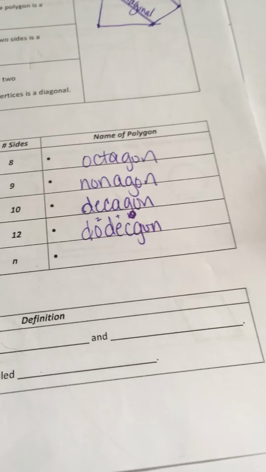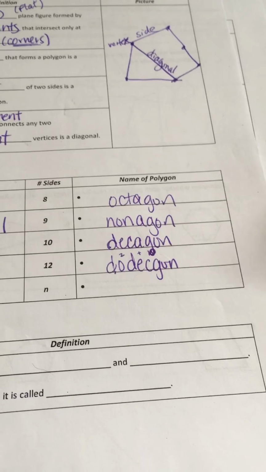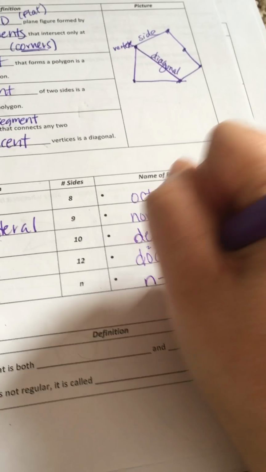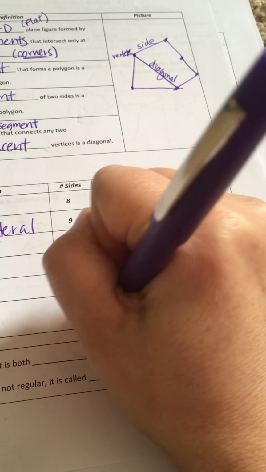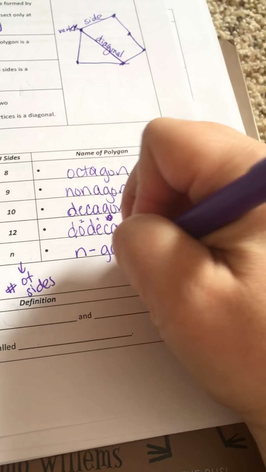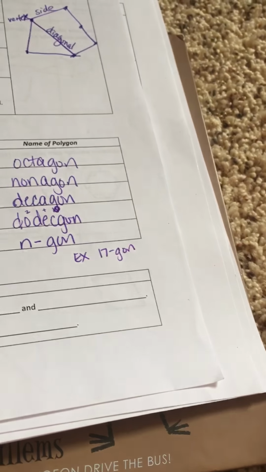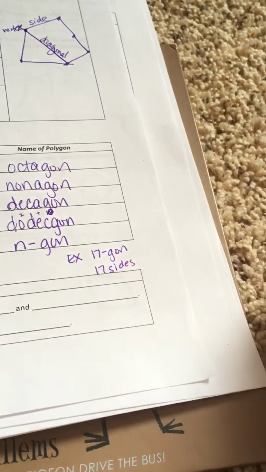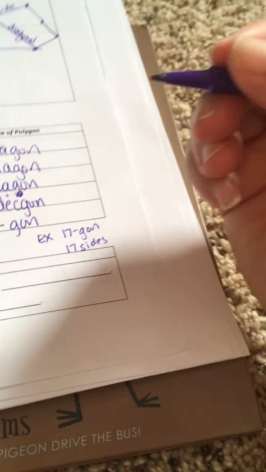Now the other ones, more sides, 13, 14, 25, they have names, but you're not expected to know them. So anything else would be an n-gon. So n is the number of sides in a shape. So anything other than these ones will look like this. For example, a 17-sided shape, so 17-gon means 17 sides. Or if you ended up with a 22 for an answer and I asked what's the name of it, you would write 22-gon.